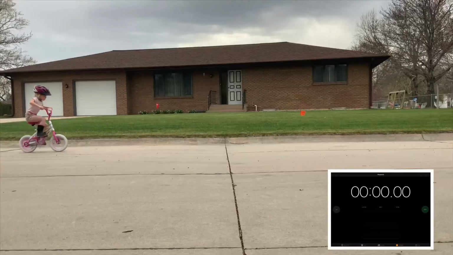All right, we're going to start with my oldest daughter riding her bicycle. Now, I had her back up probably a good 30 or 40 yards, and she is picking up as fast as she can. She just learned how to ride her bike without training wheels, so this is her top speed currently. And let's give it a look.